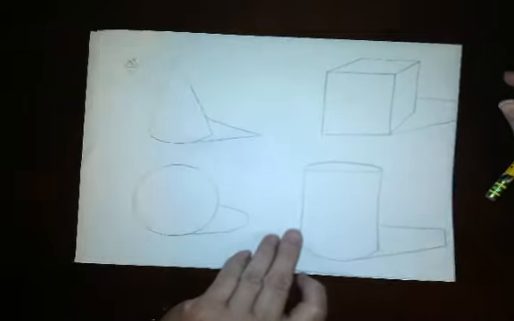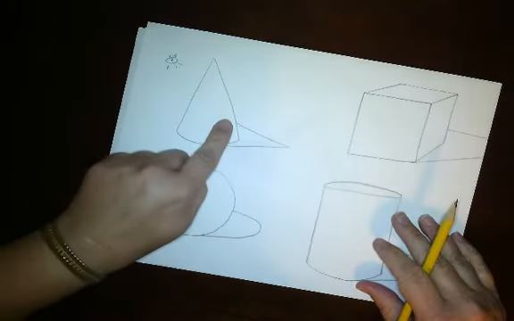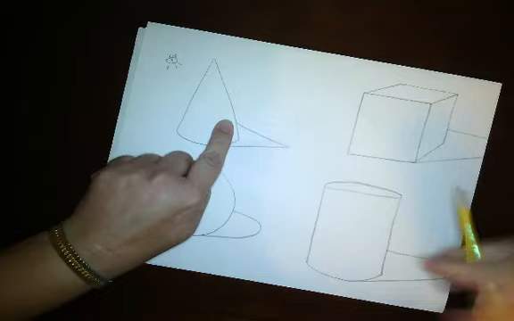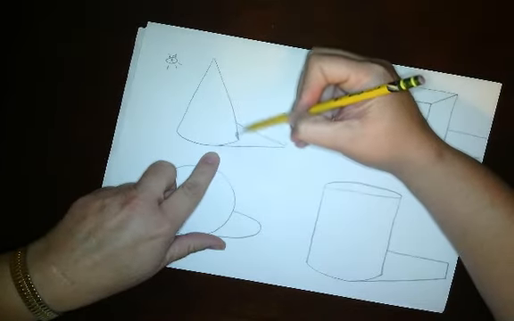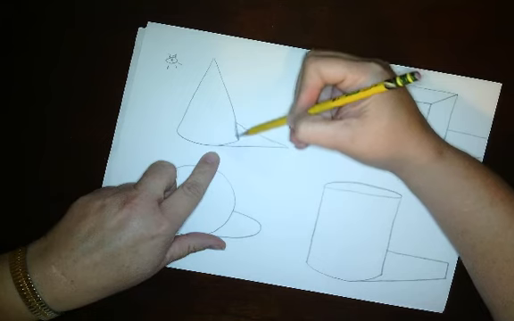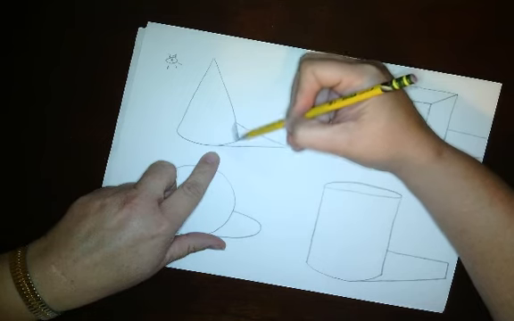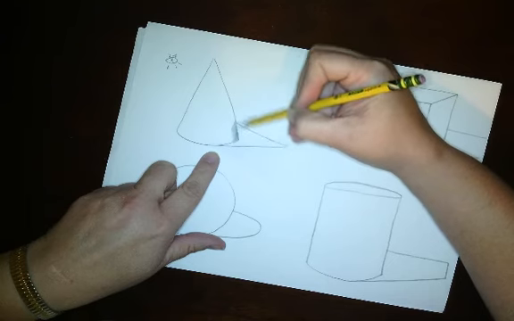Okay, I'm going to flip it around and begin the cone. Okay, so we know that this side is the side furthest away from the light. So we're going to start on this side, and again, you're using the side of your pencil. We're coloring in an oval.